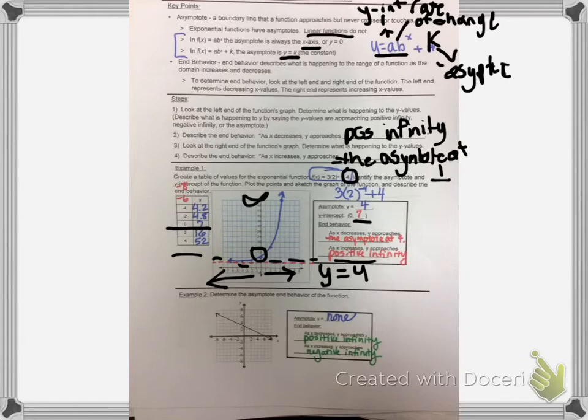Alright, determine the asymptote and end behavior. Asymptote. We learned earlier on linear graphs you have no asymptote. And especially on linear graphs we want to label our infinities here. So as x is decreasing, you see our line is increasing here, so that means it is approaching positive infinity.